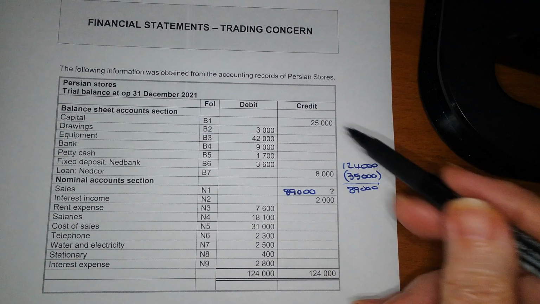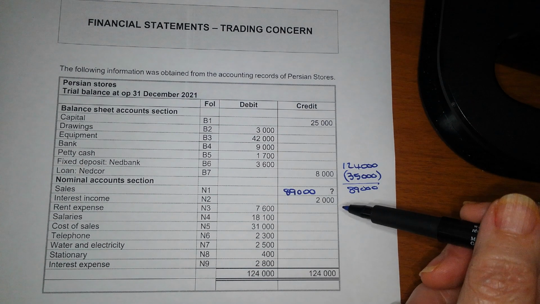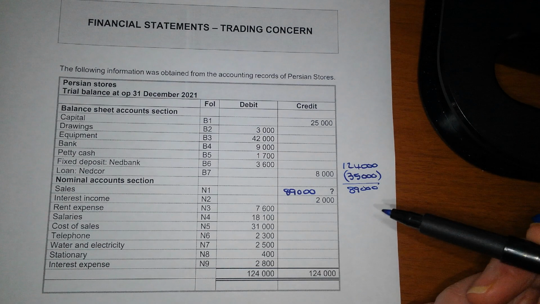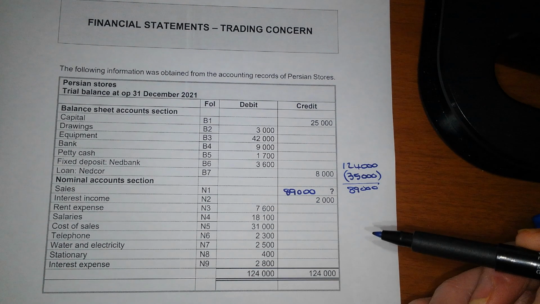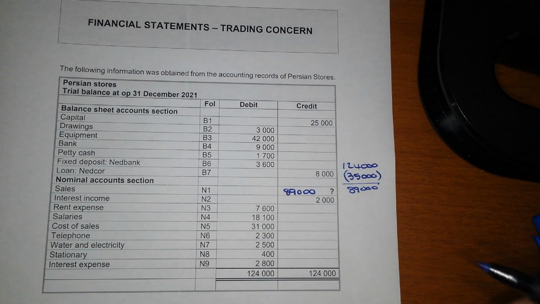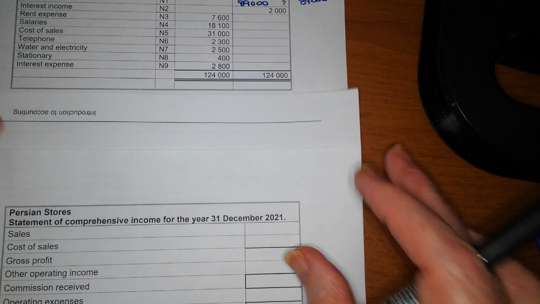So remember, they can leave out any one of these figures, and you will have to calculate it by balancing and see which side is the biggest, and then subtract the smaller side from the biggest side to determine the amounts. Okay, first of all, we're going to do the statement of comprehensive income.